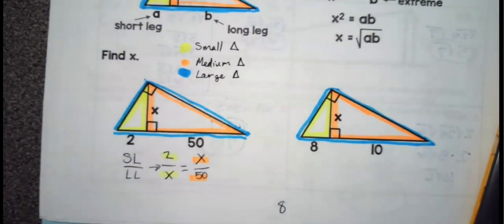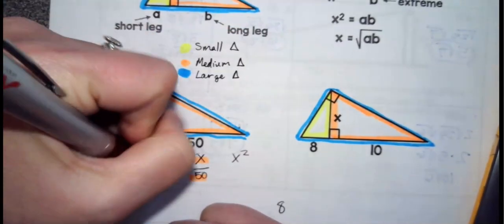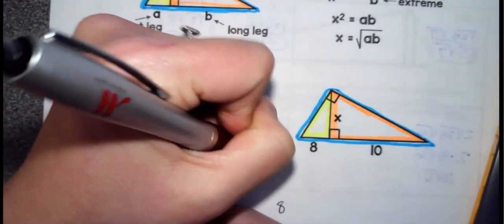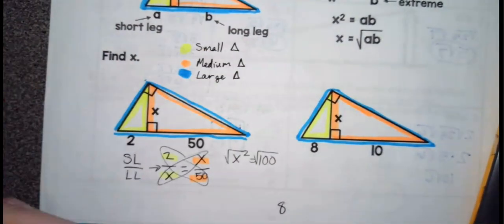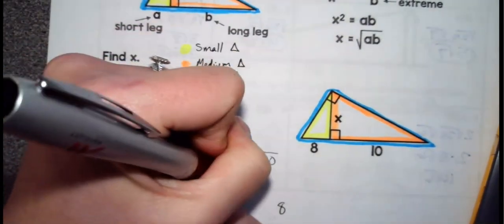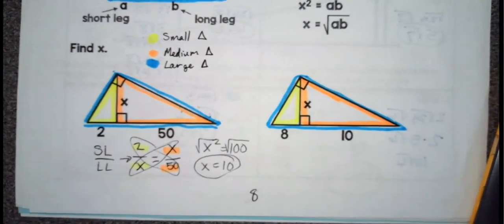So watch, that's the point of taking the square roots yesterday. That's why we spent all day doing that. So cross multiply: x times x is x squared, 2 times 50 is 100. The opposite of a square is the square root, so x equals 10. So it's really not that crazy. But it'll get crazier than this.